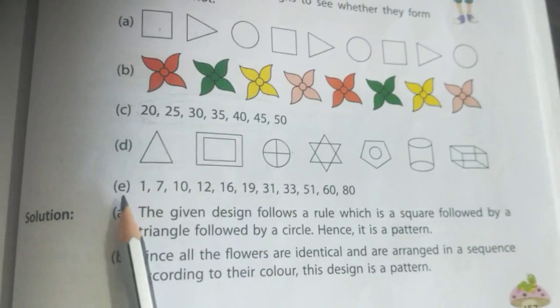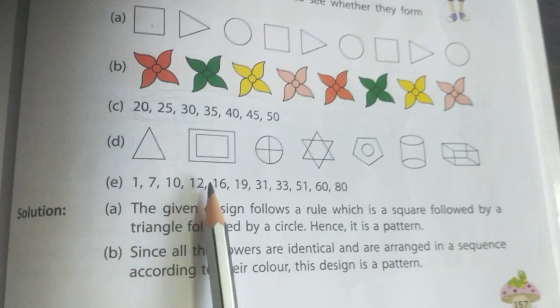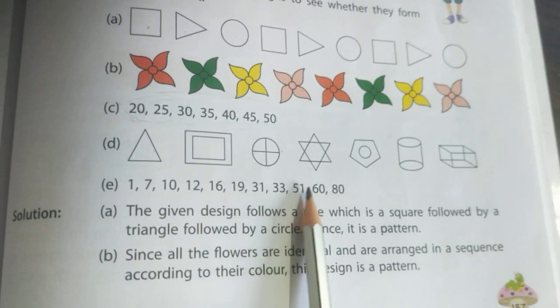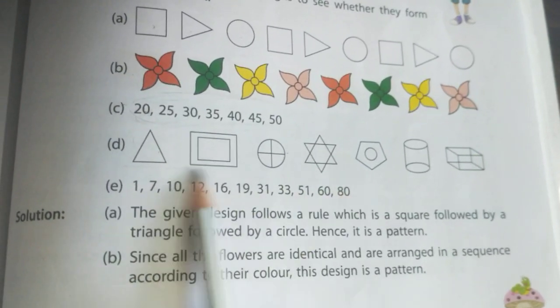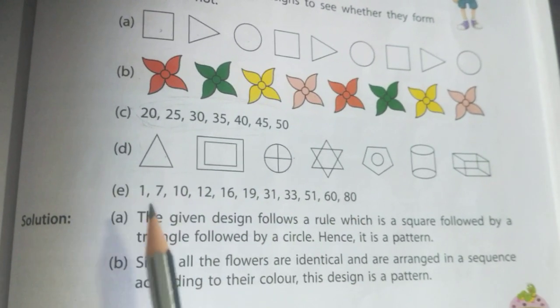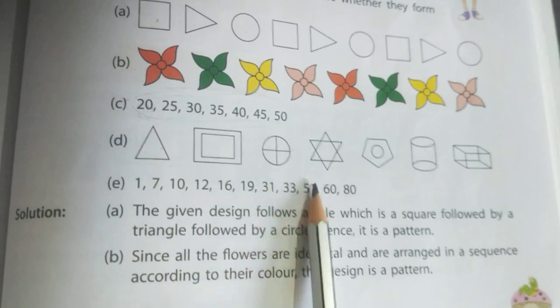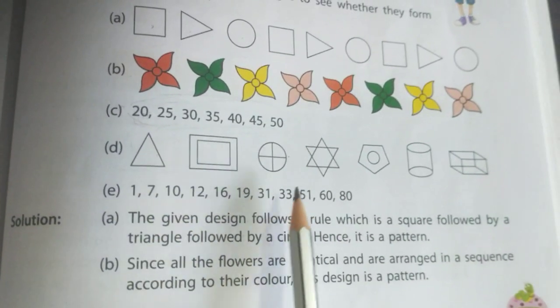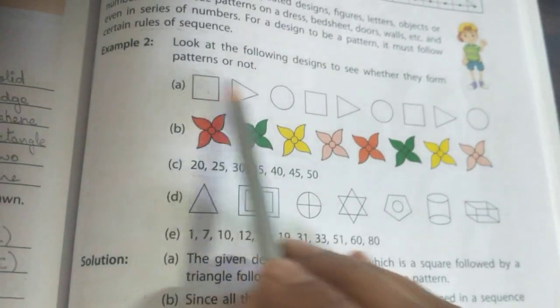Now in the next example over here it's written 1, 7, 10, 12, 16, 19, 31, 33, 51, 60, 80. Again, these numbers are written in a random sequence. There is not a particular difference between these numbers, so these numbers also cannot be called a pattern. Now look at the solutions that have been given over here for the following figures.